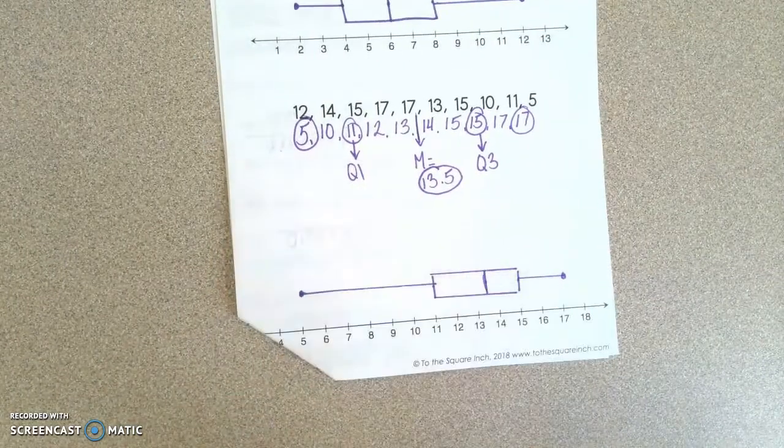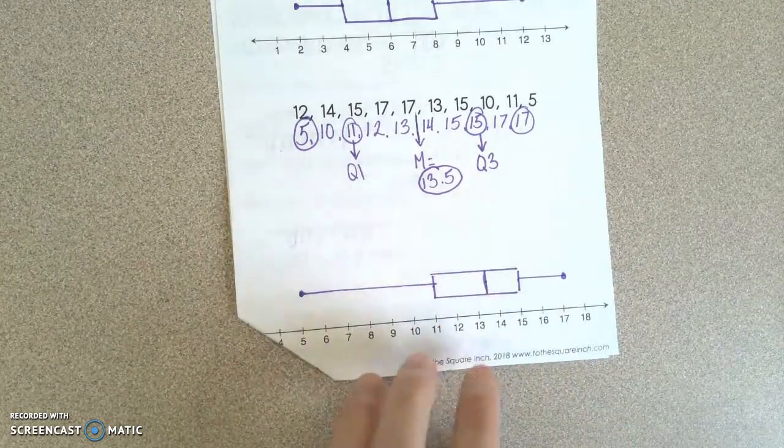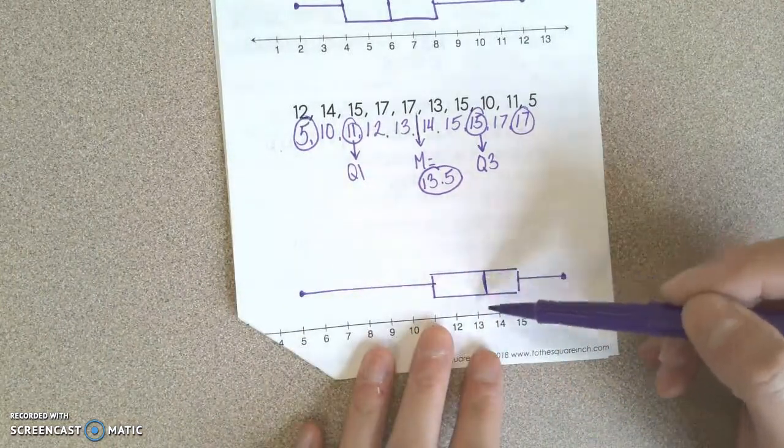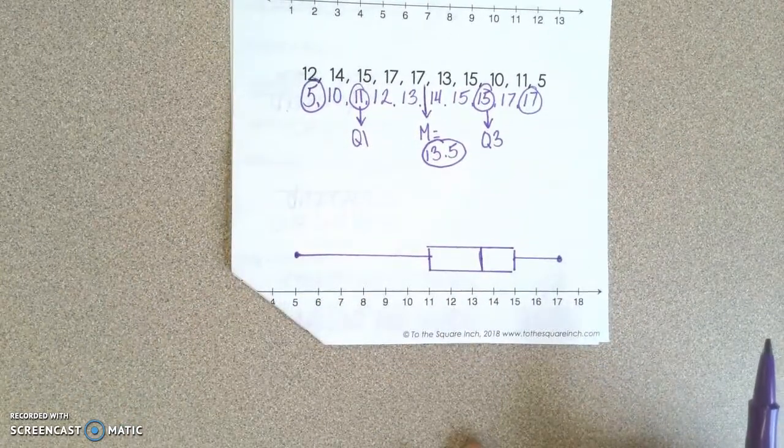I plotted all 5 dots. I drew my box and then my median. And since it was 13.5, you'll notice it's just between the 13 and 14. And then I connected my whiskers.